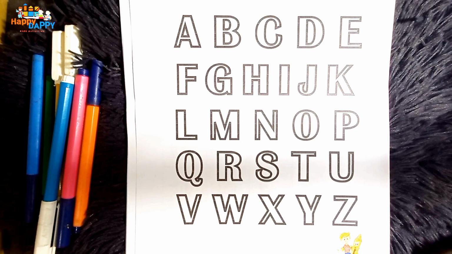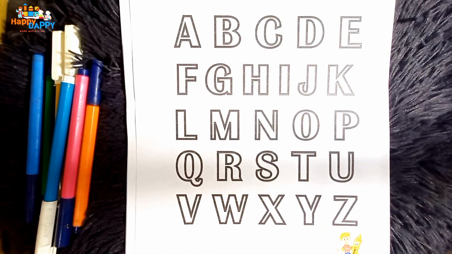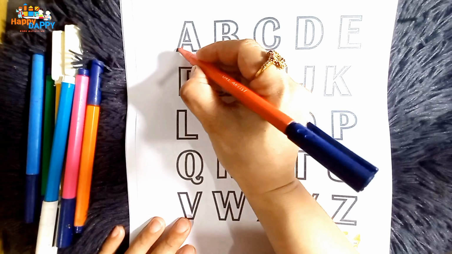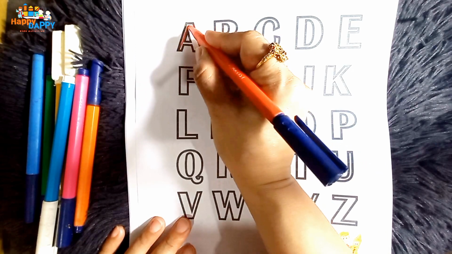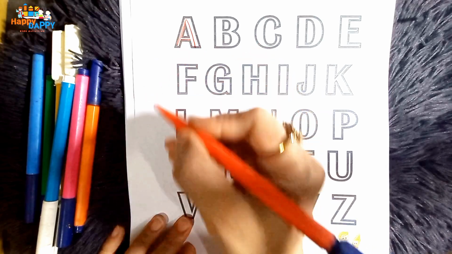So today we will write the capital letters. A red color, we will write it with red color. It's a letter A. We will trace it inside this letter. Is the capital letter A.